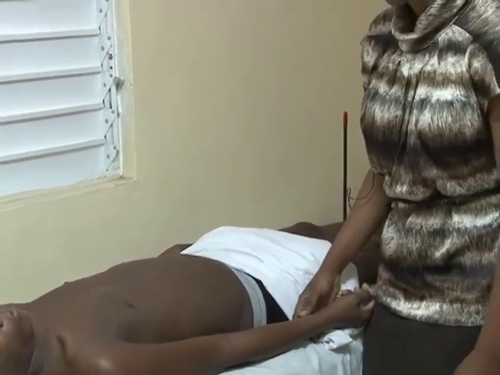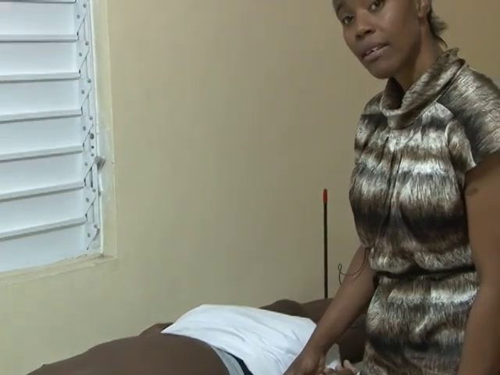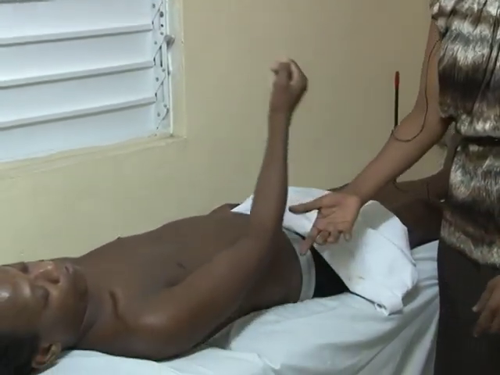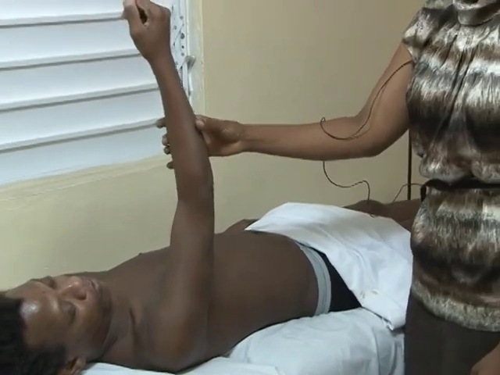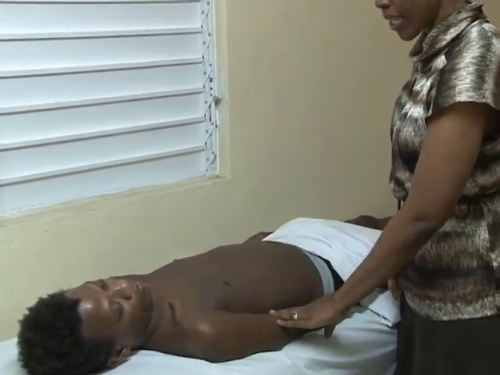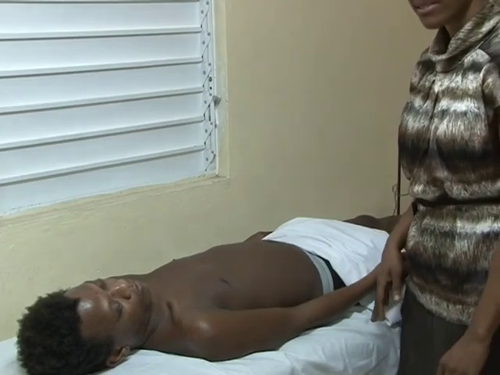For grade 3 power, the patient is able to lift the limb against gravity, but not against resistance. So Marcel, can you raise your hand for me? So the patient is able to lift against gravity, but not against my resistance.